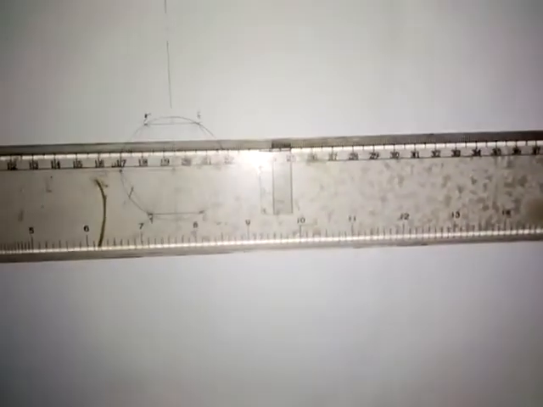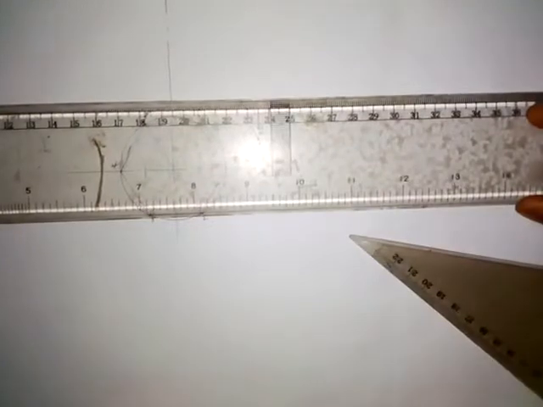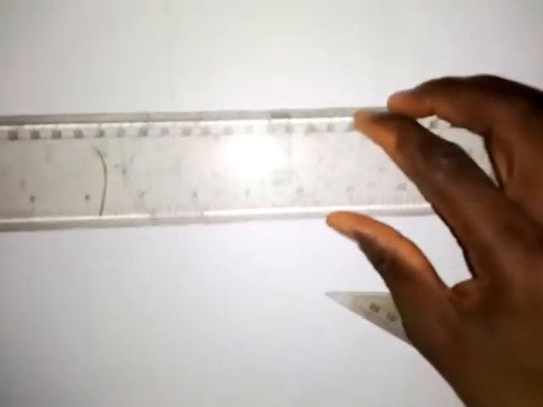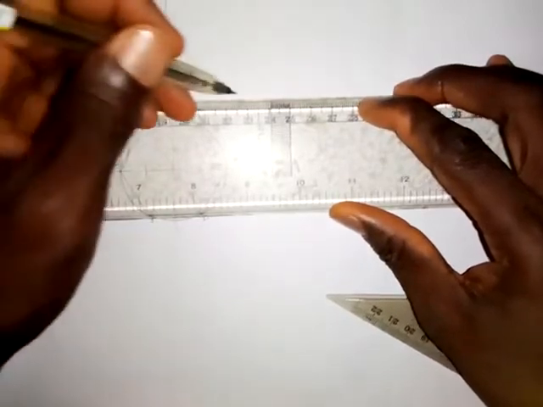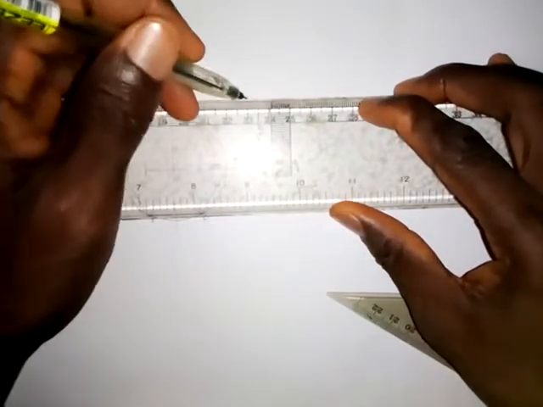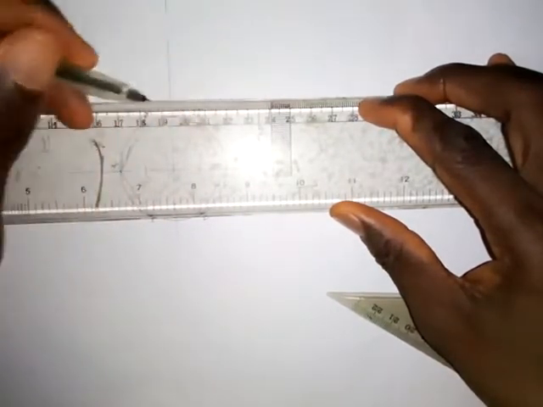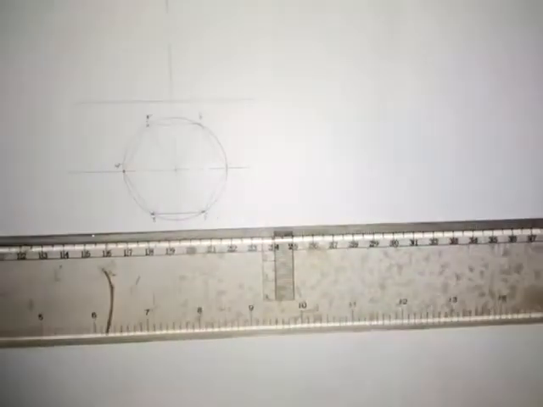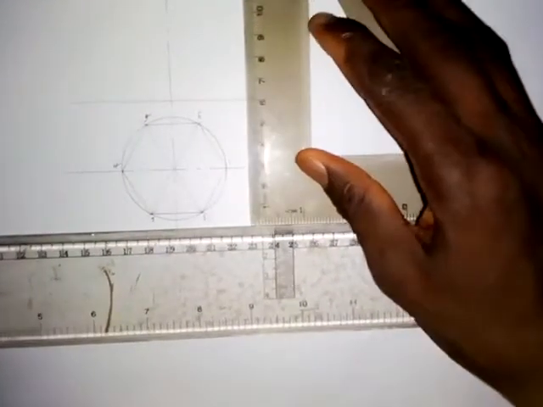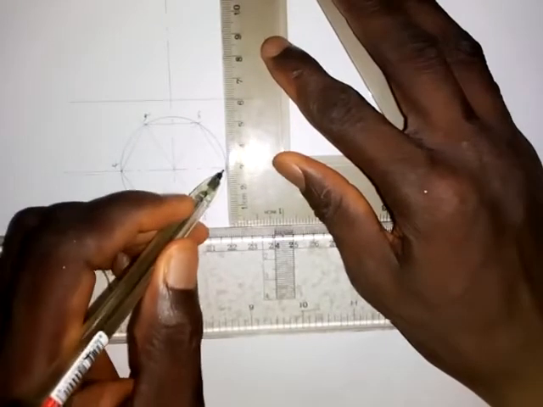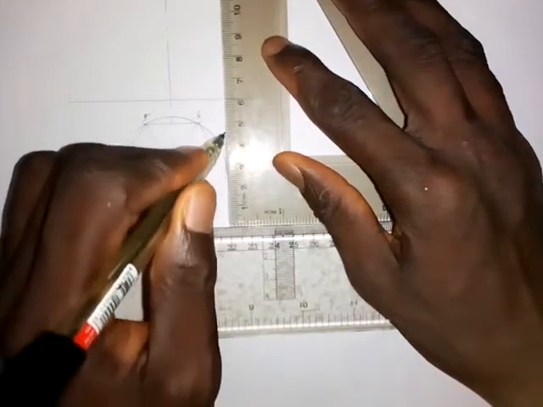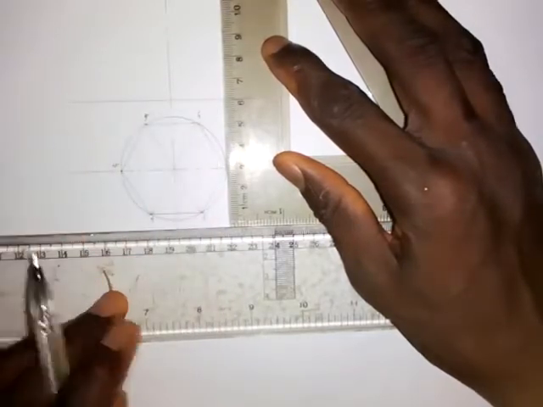Okay, so after doing this, the next thing that you need to do is come up a little bit. Move your T-square up a little bit. This is okay. And draw a line like this. Then you take your set square, put it at point 1. Draw a vertical line from this point. When it touches this horizontal line, stop it there.